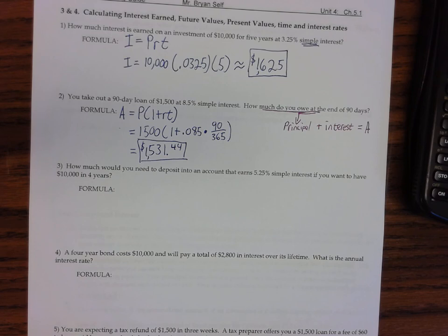So that's how much you owe after 90 days. $31.44 interest in 90 days. Okay?